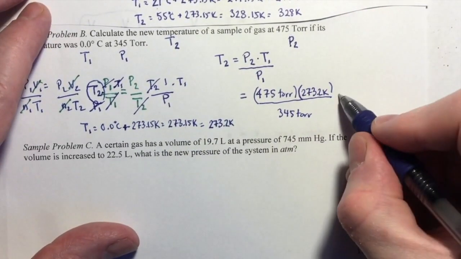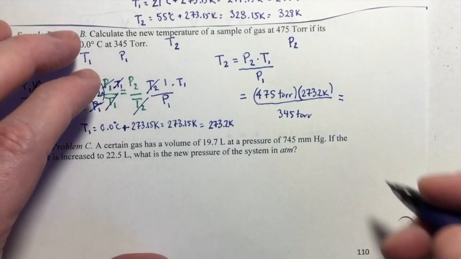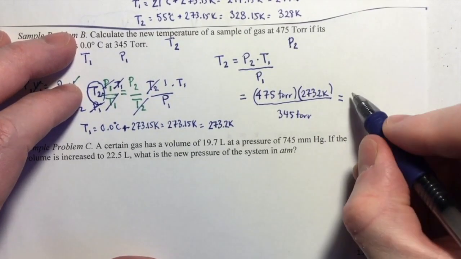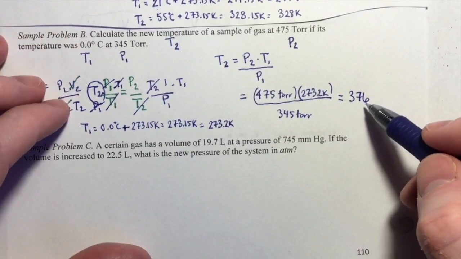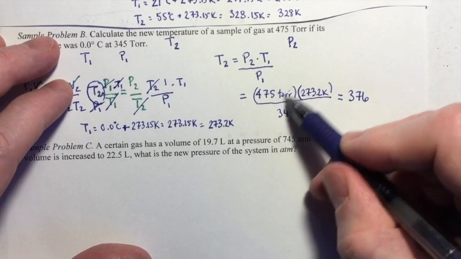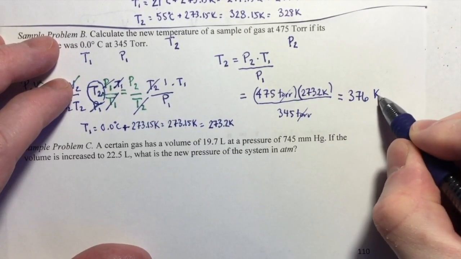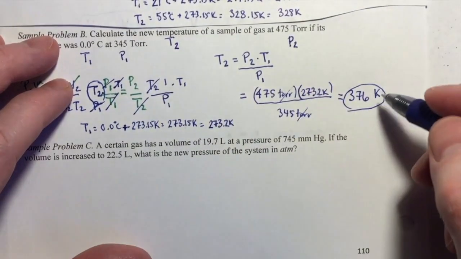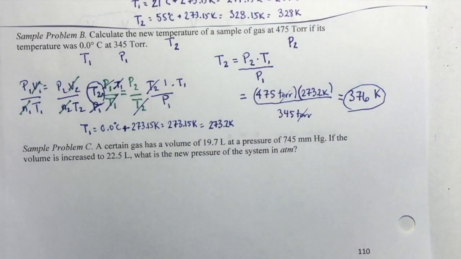And I need to do some math here on my calculator. My calculator gives me my answer, which has to be in 3 sig figs, 376. What are my units going to be? Well, this is a temperature, and notice these torr cancel out, and it must be kelvins. So there's my answer. T2 equals 376 kelvins. So that's my final temperature.